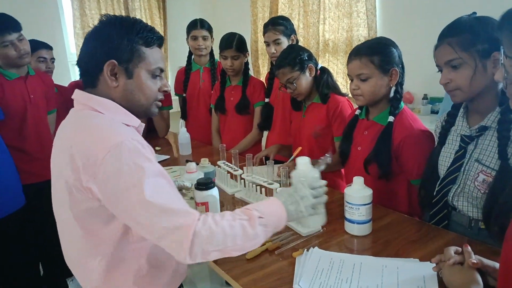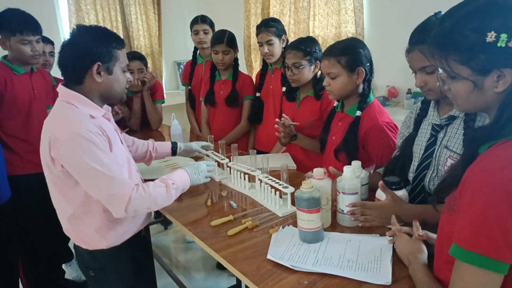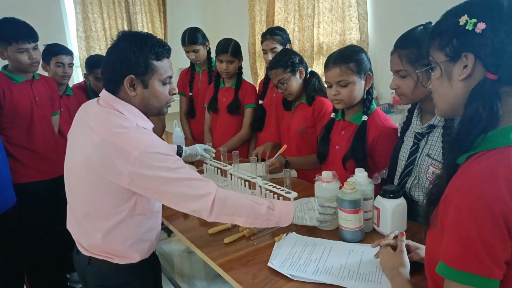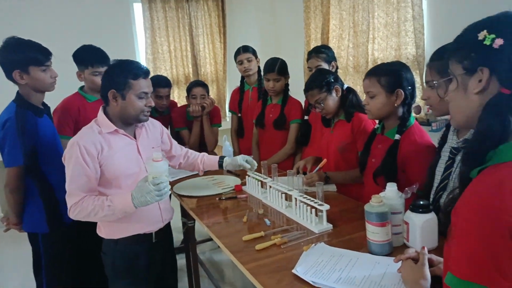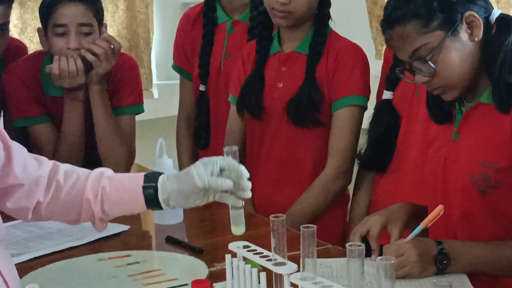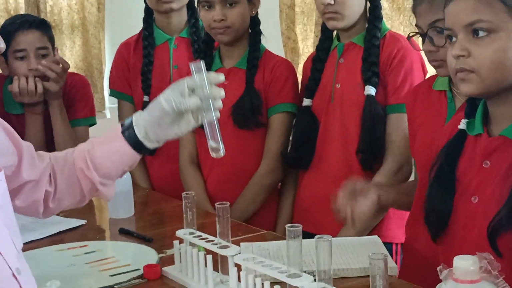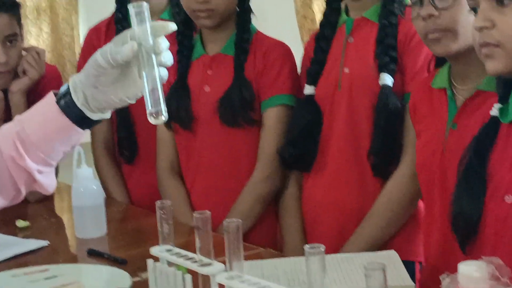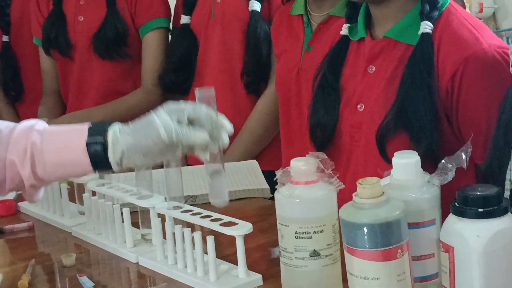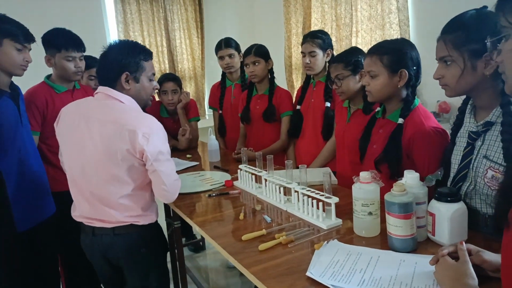Before starting this activity, we need six test tubes. Here we have six round bottom test tubes, and we pour some solution in each test tube. For example, we have taken lemon juice in this test tube. The second one has sodium hydroxide solution, the third one dilute hydrochloric acid, the fourth one acetic acid, the fifth one water, and the sixth one sodium bicarbonate solution. All these solutions are diluted solutions.